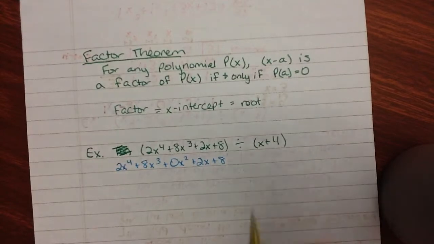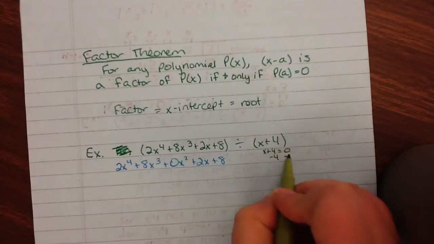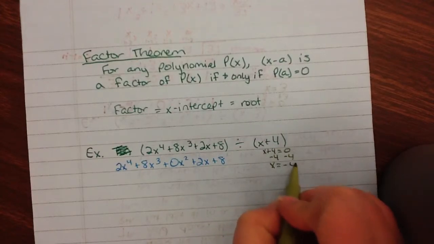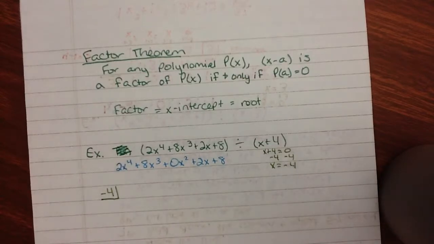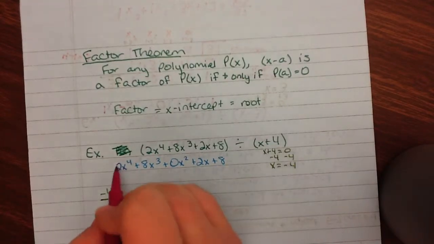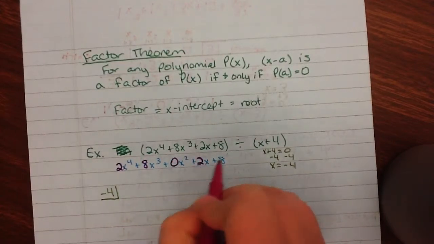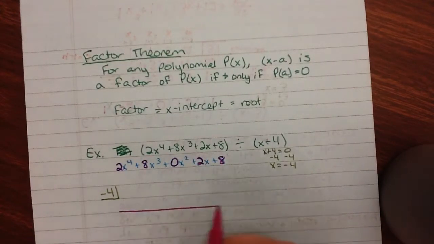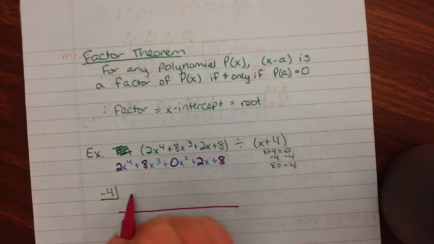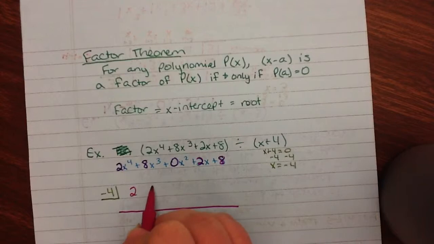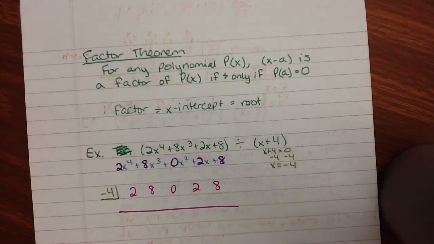The next thing I'm going to do is set this x plus 4 equal to 0. Subtract 4 from both sides, so this time we have a negative number in our box. So in my box, I get negative 4. I need to find my coefficients, 2, 8, 0, 2, 8. None of these are negative, they're all positive, but if they were negative, you would have to remember to bring down your negative signs, just like we did in the previous example. So all of those are positive.